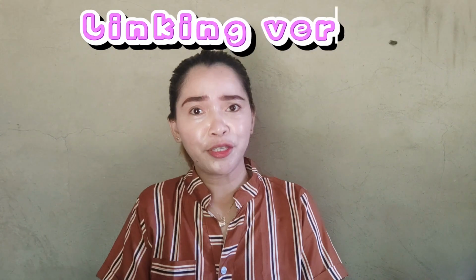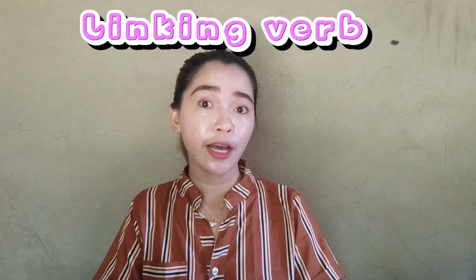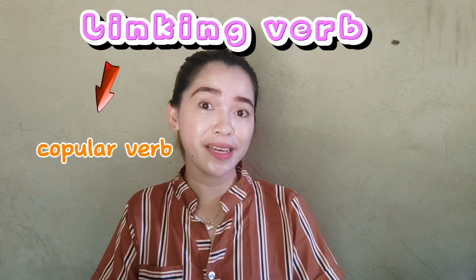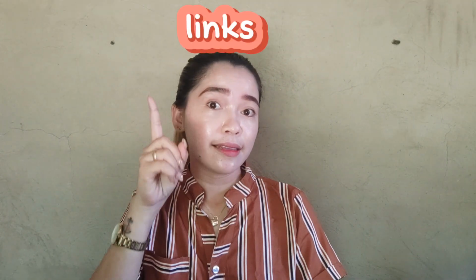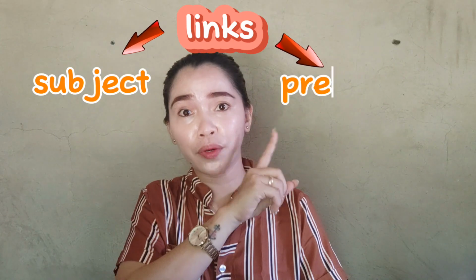Now, let us talk about linking verb. So what do you mean by linking verb? A linking verb is also known as copula verb, which means it links the subject to its predicate or links the subject to further information in the sentence.